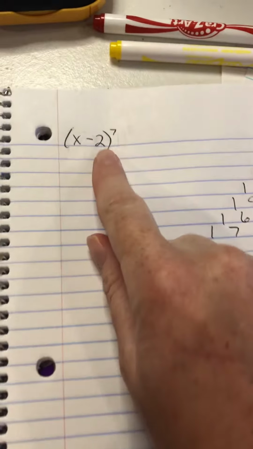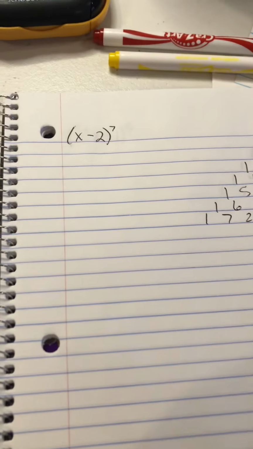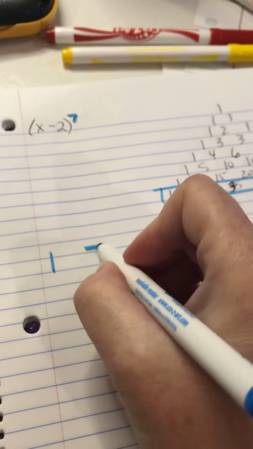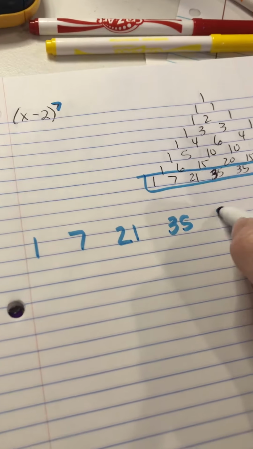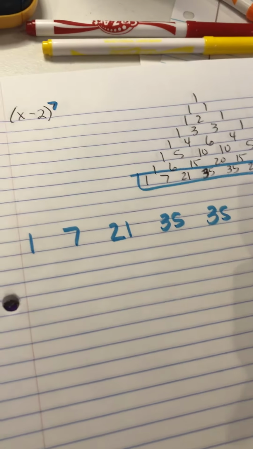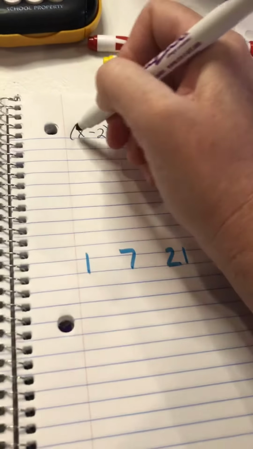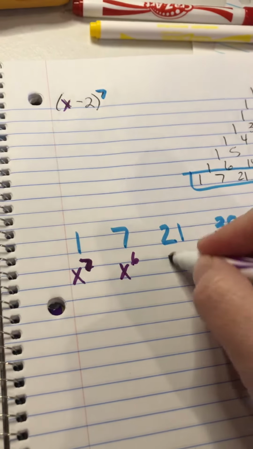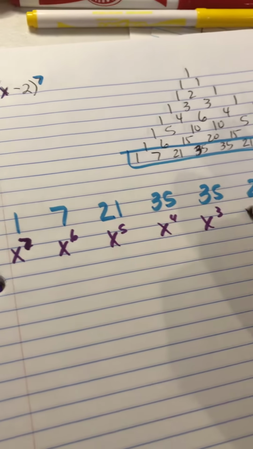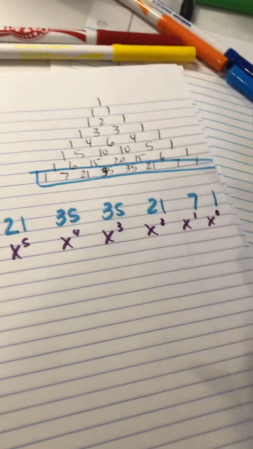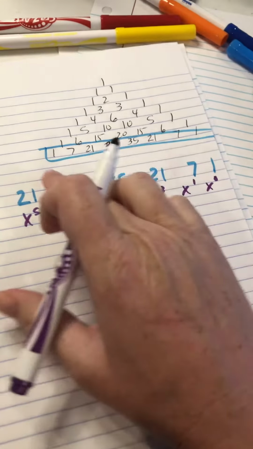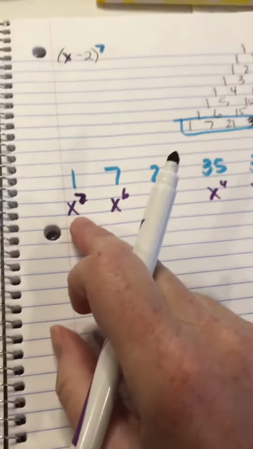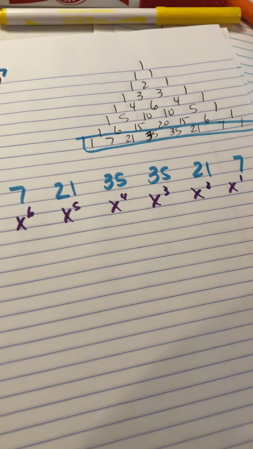Okay, but that's if everything's a plus. So what happens if it's a minus? That tends to give some trouble. Again, we have a big guy, a 7th here, so we use all the way here: 1, 7, 21, 35, 35, 21, 7, 1. I'm going to use my x to the 7th, 6, 5, 4, 3, 2, 1, 0. And you want to make sure everything lines up. If it doesn't line up with this line, then either you picked the wrong row, or you didn't start at 7 and go all the way down, or you missed something.